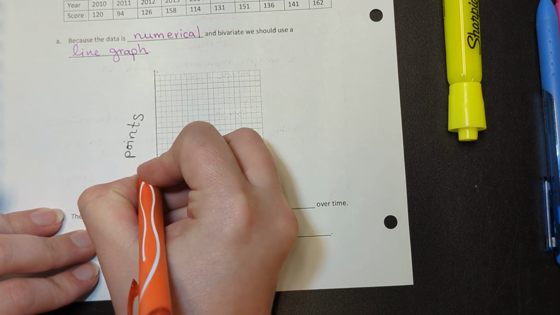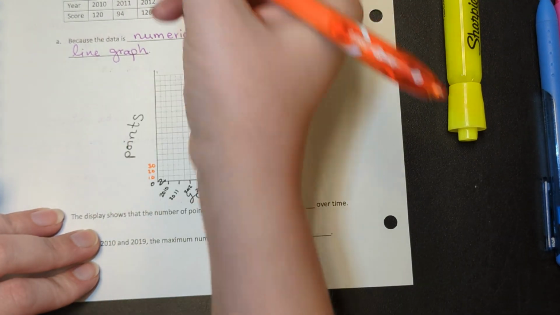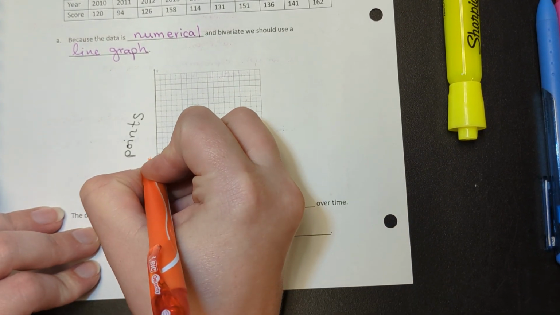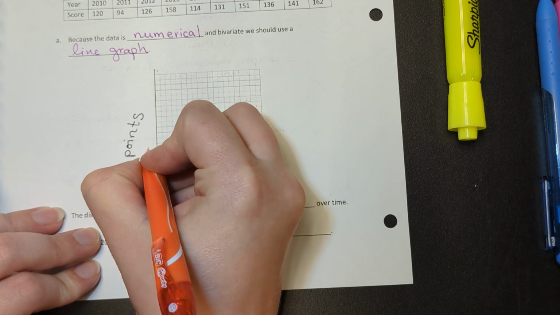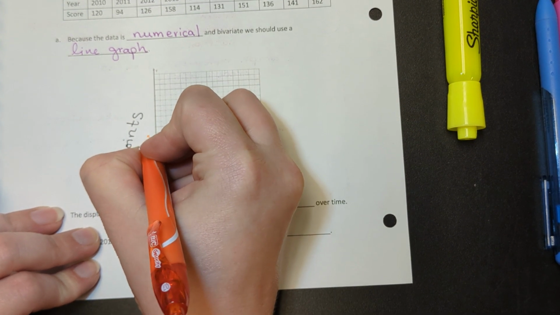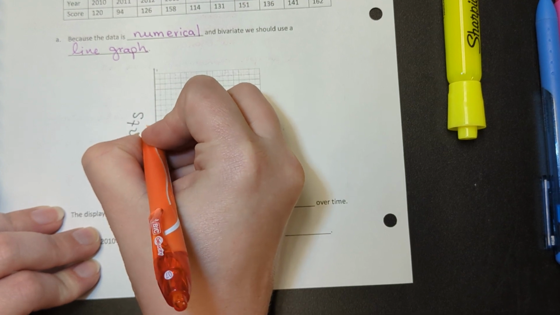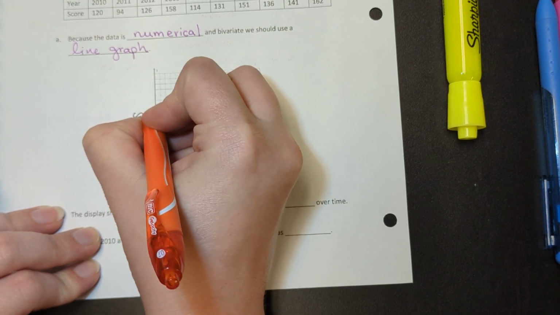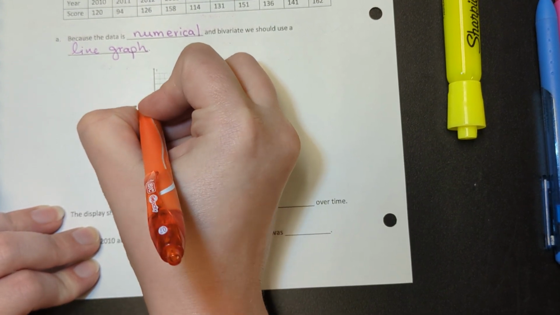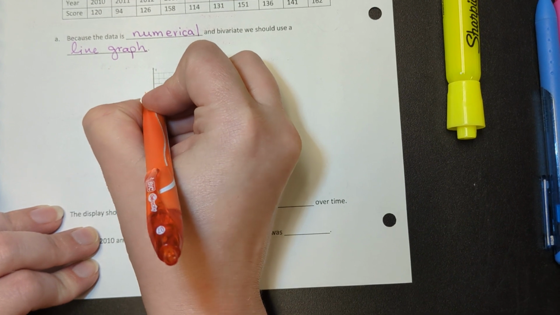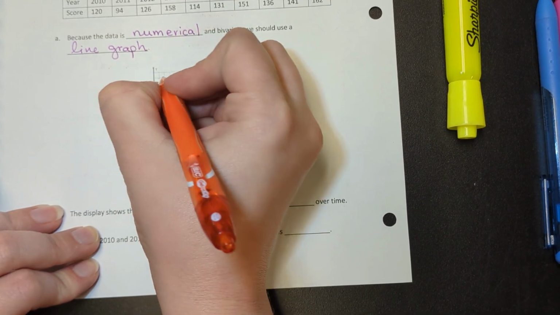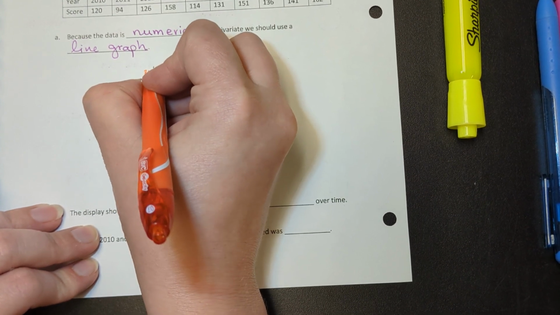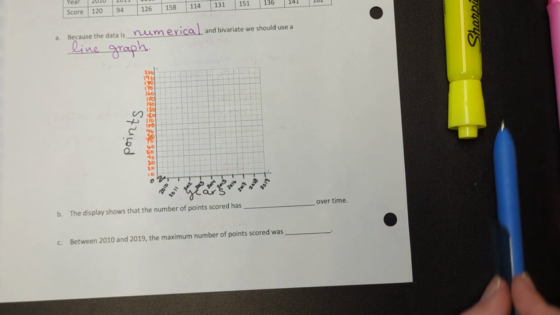So 10. Again, if you wanted to, you could break the graph again and start like at 90 down here. But then you'd have to count by something else, where tens is just easy. Cool. Thank you.